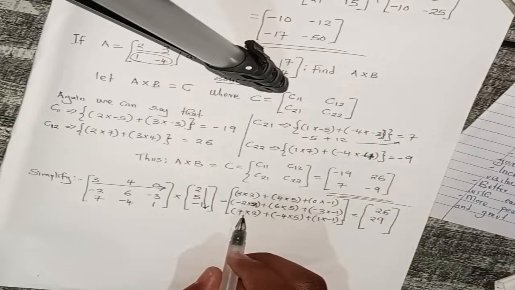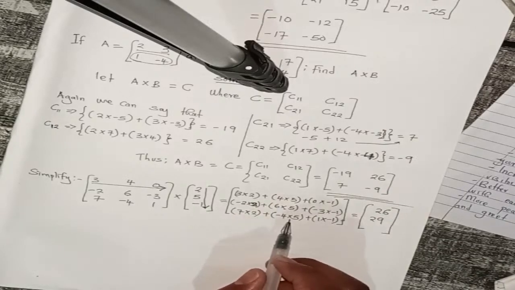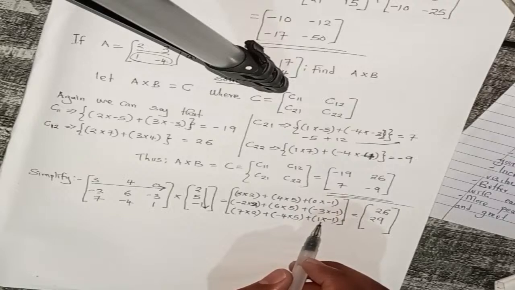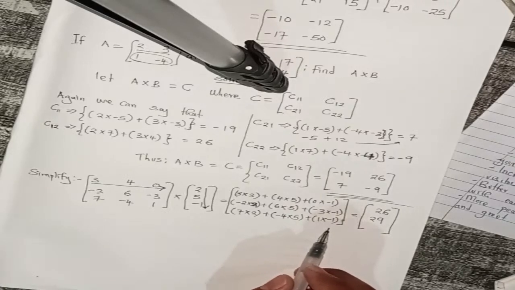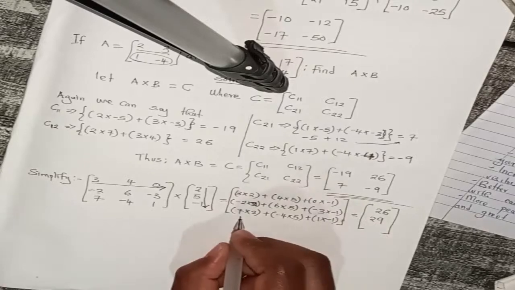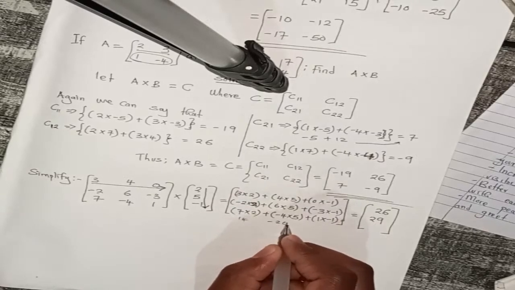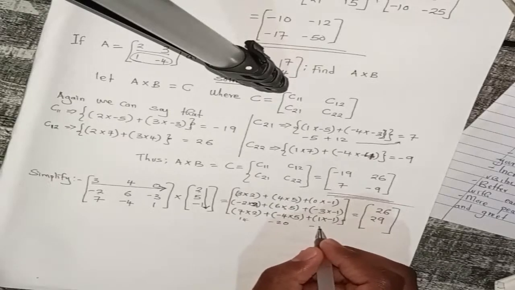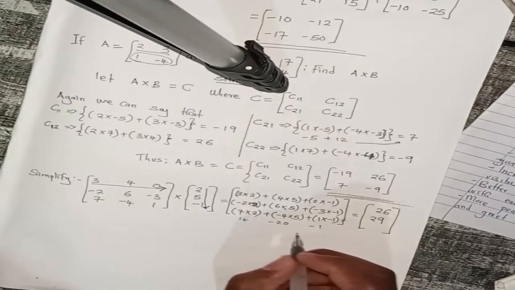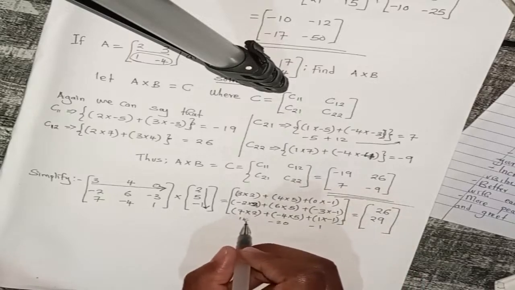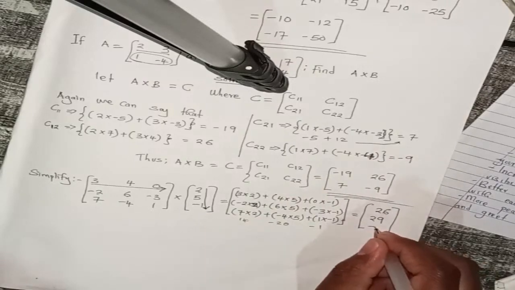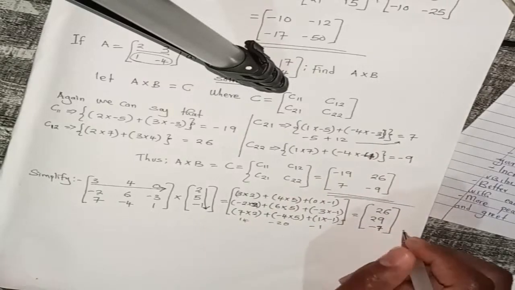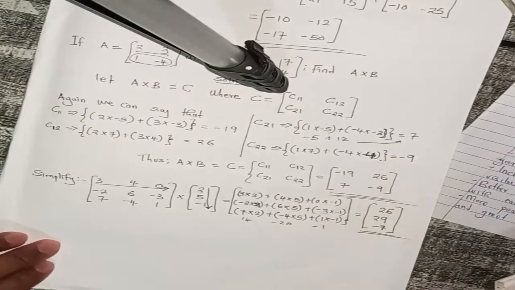Then we have 7 times 2, this is 14. 14 minus 20 is minus 6, minus 1, so we have minus 7 there. So which is again a 1 by 1 matrix.